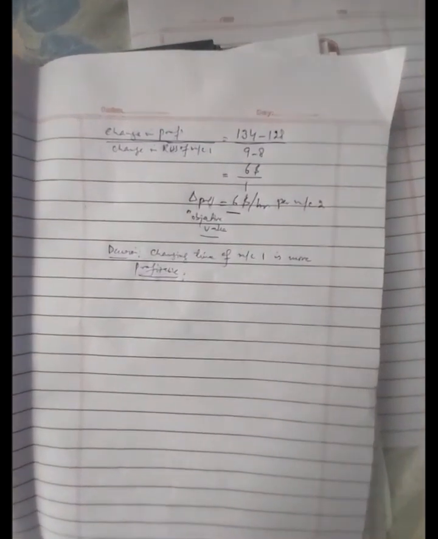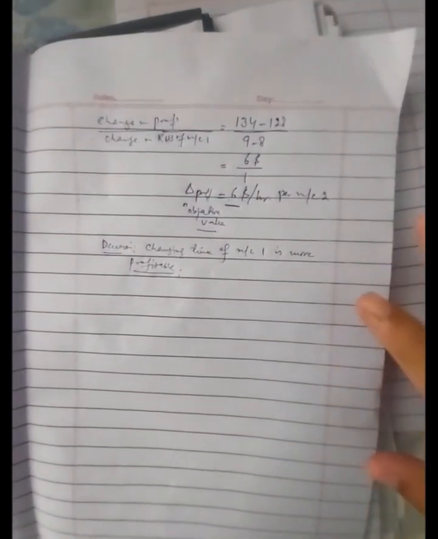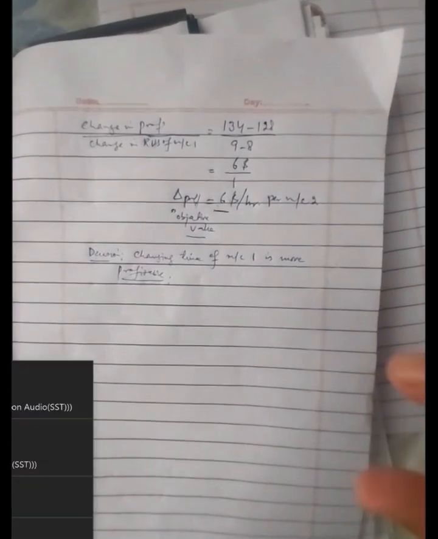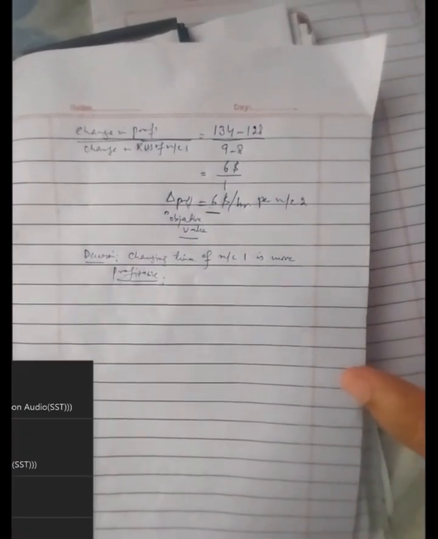So that is how we do the sensitivity analysis, and we make decisions based upon sensitivity analysis. Now you see what is the benefit of it? Okay. So this was the first case of the sensitivity analysis, like changing the right hand side of the constraint.